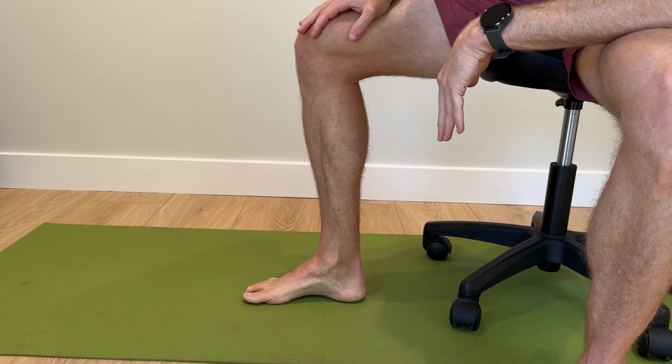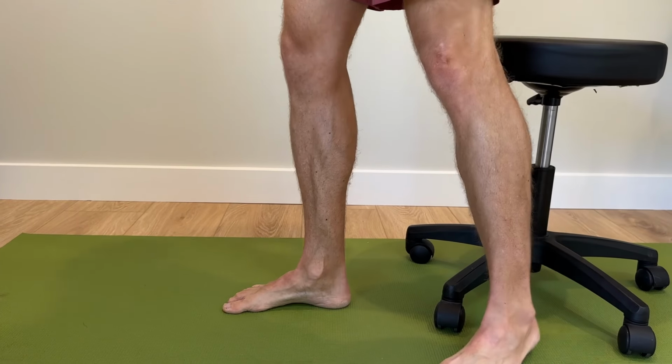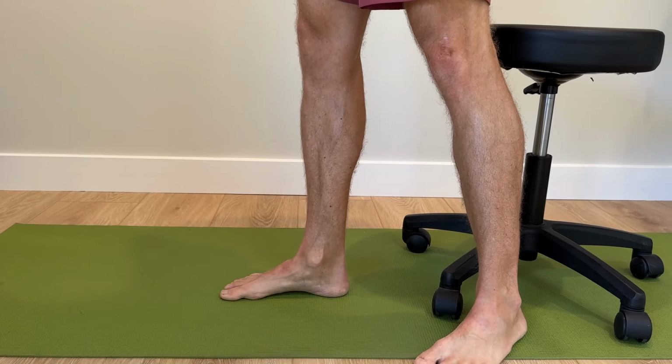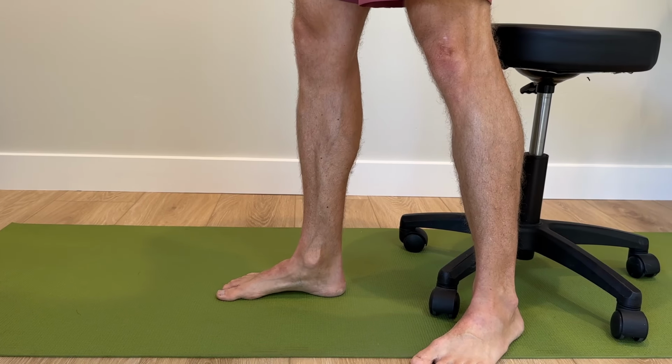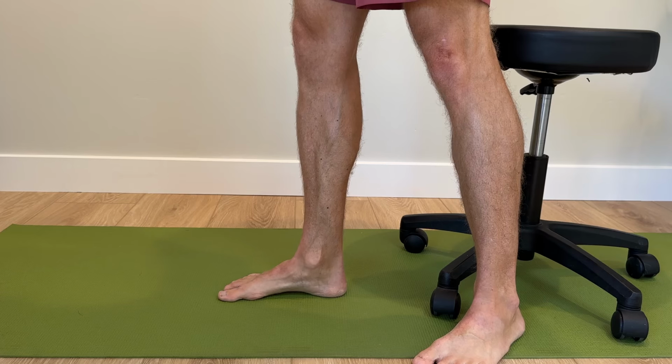Now, if sitting, you can do this pretty easily in sitting, then you want to transition to standing and putting your weight on your leg. That's just going to be sort of a progression. Once I put weight on my leg, it's of course more functional, and it's more challenging just because I've got a little bit more weight over that foot.